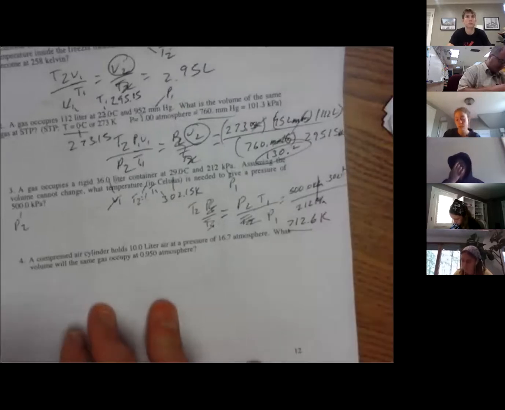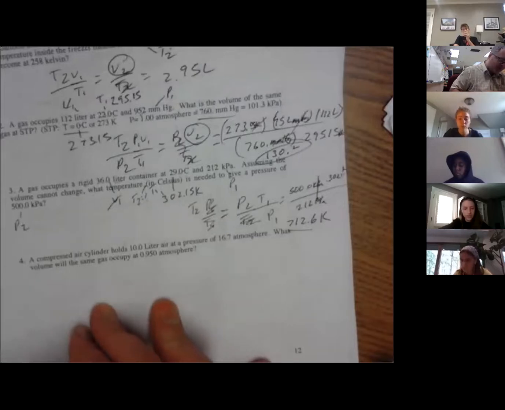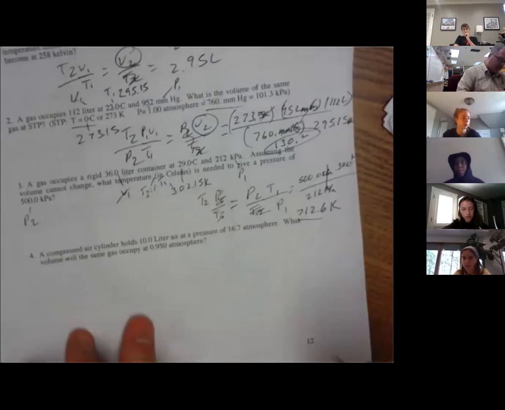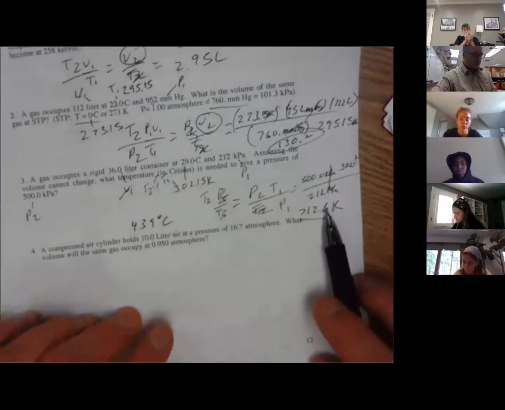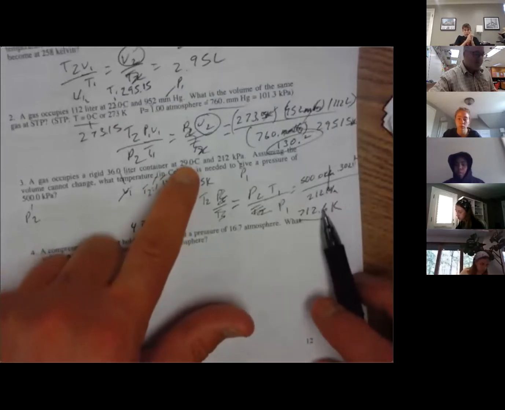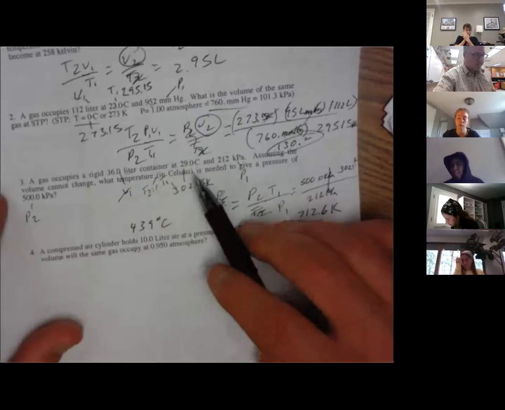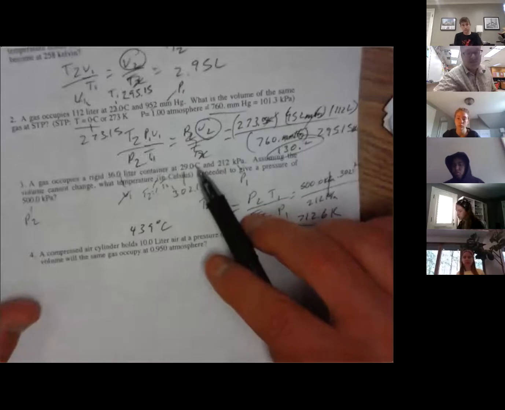That's Kelvin though. 712.6 minus 273.15, the answer is 439.45. So we get 439 degrees Celsius because it asks for them in Celsius. Keep that in mind. You cannot keep this 29 degrees Celsius when you pump that into the equation. You must change these always to Kelvin. Kelvin is an absolute scale. Celsius, unfortunately, has negatives, which means that it's not absolute.